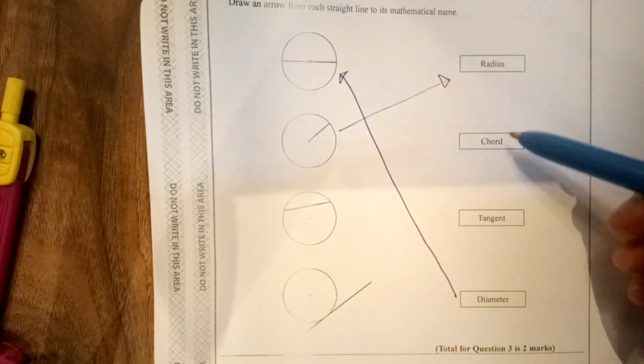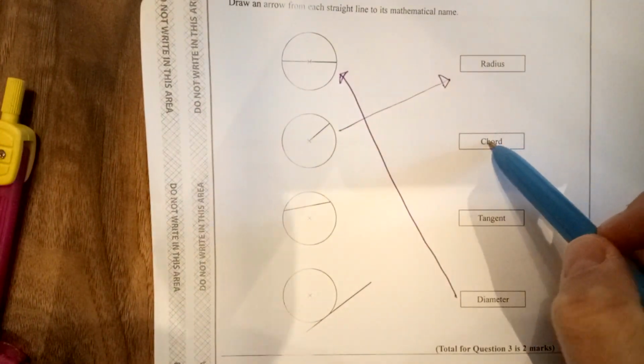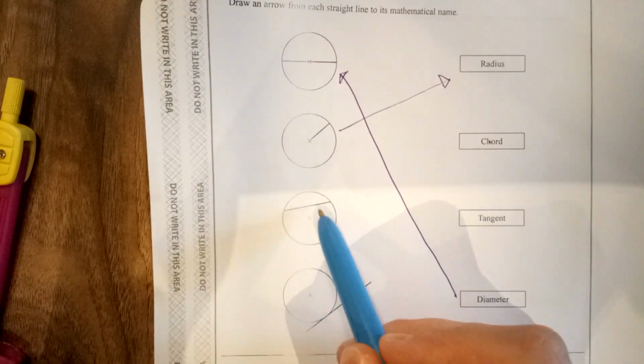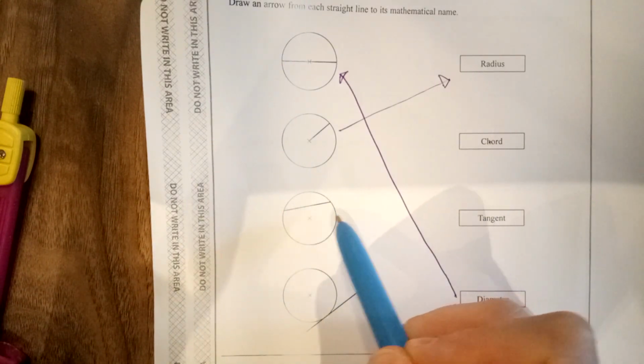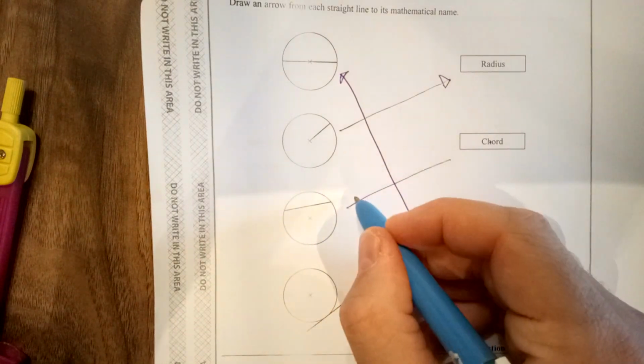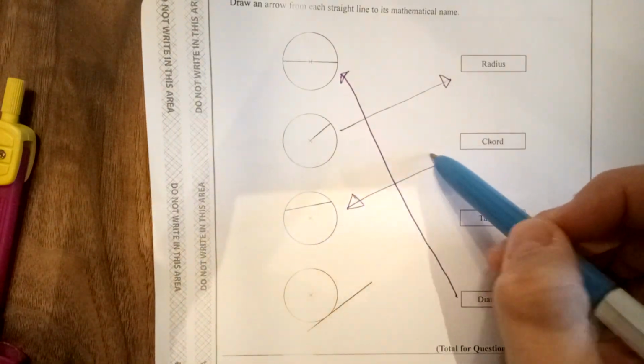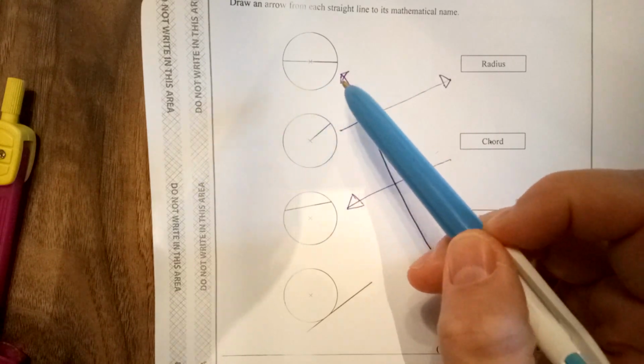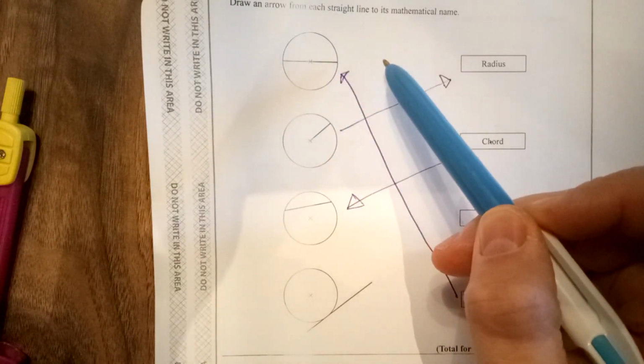It's really these two that get confusing. Now your chord is this bit here. Imagine you had a piece of string, which we call a chord, like a chord of string, and you're holding it at 2 points of a circle. It'll go there. Just for the sake of talking, technically your diameter is also a chord. It's just a special type of chord that goes all the way across.